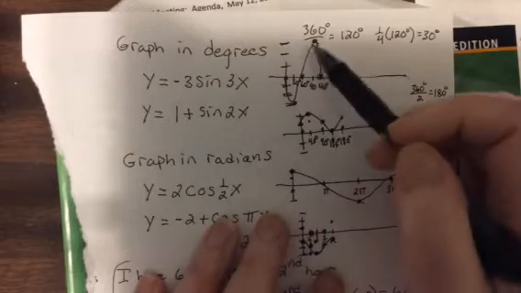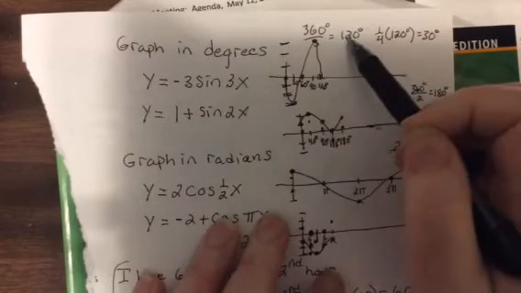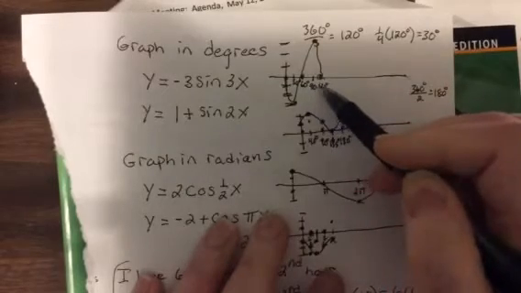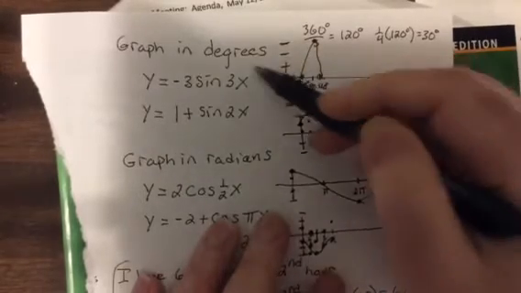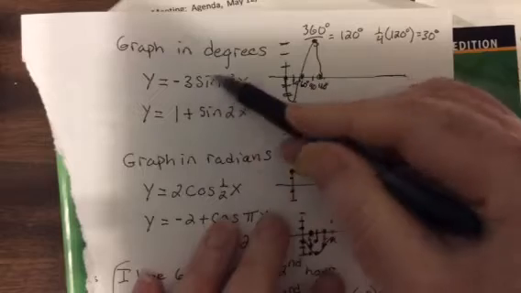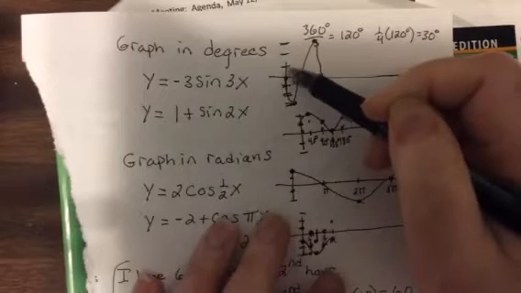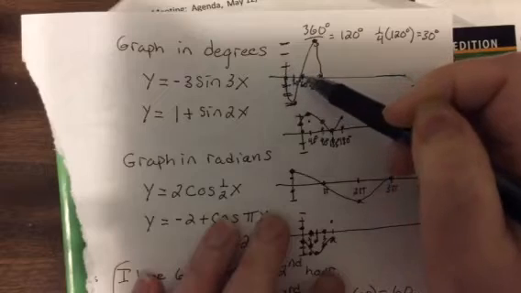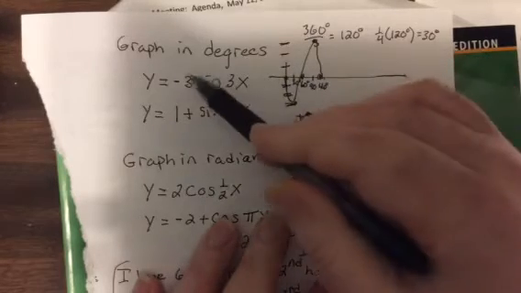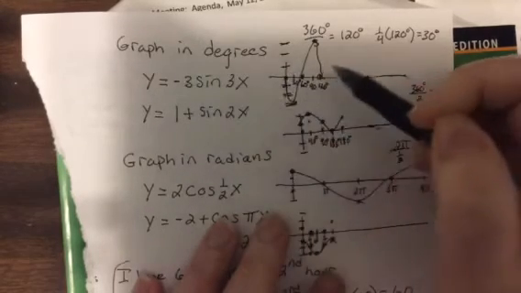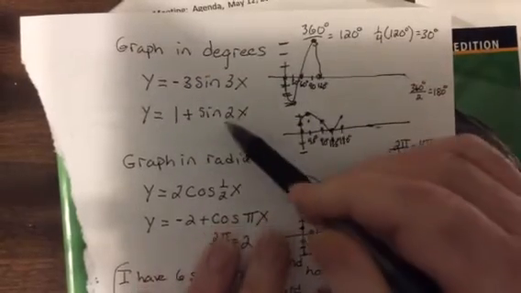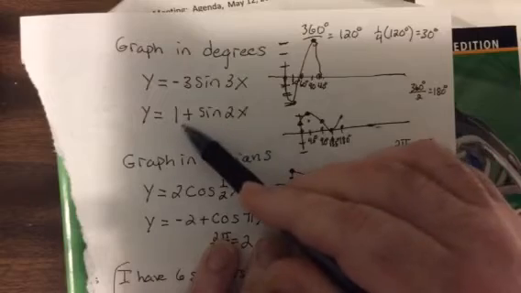So 360 divided by 3 is 120. 1/4 of that is 30. So 30, 60, 90, 120. Now remember, then you can draw the basic sine first if you want to. So it goes hill, valley, then multiply by -3. Always do your period and then do your amplitude change. So this one, do the period and then do the shift.